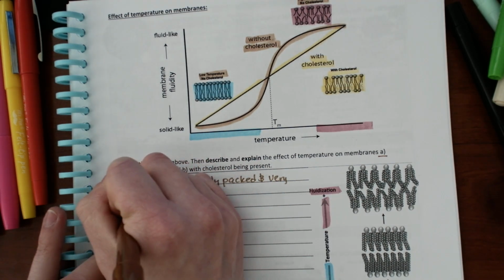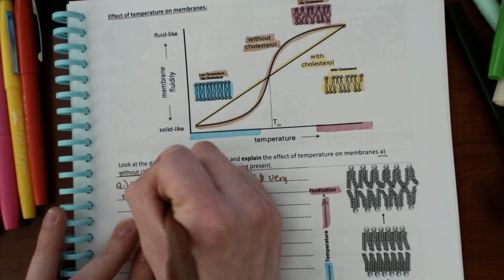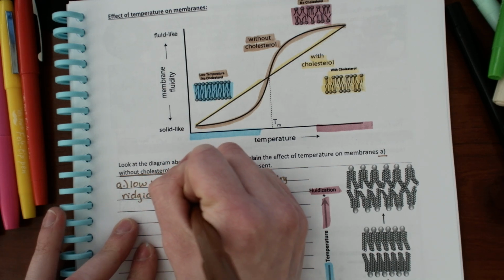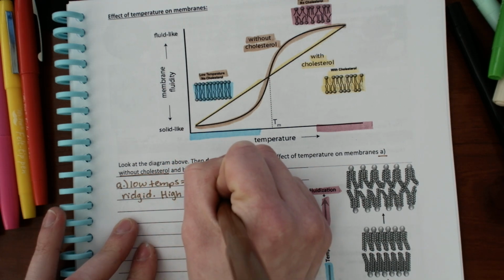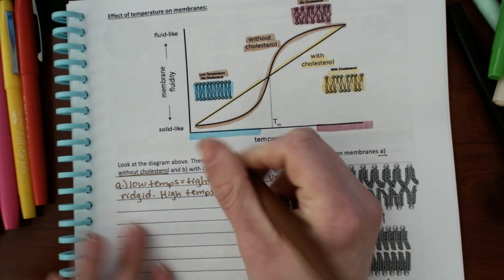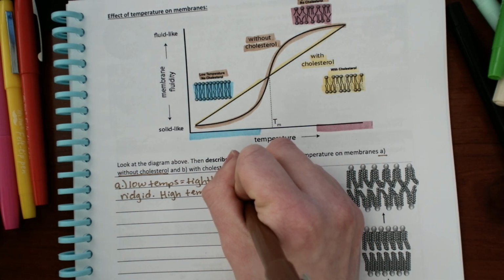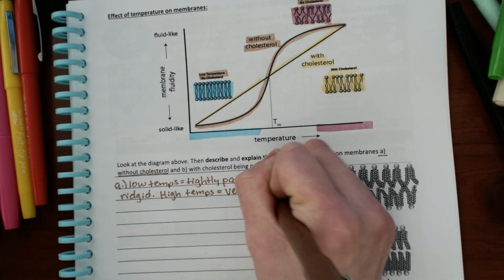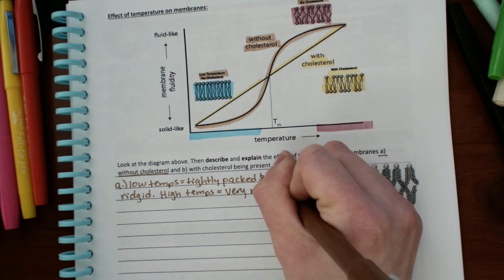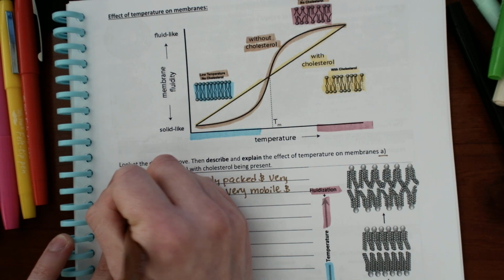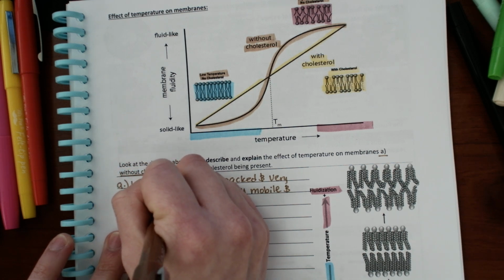At high temps, very mobile and fluid, mush.